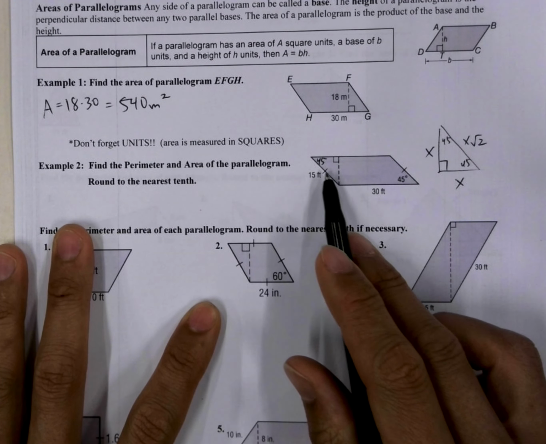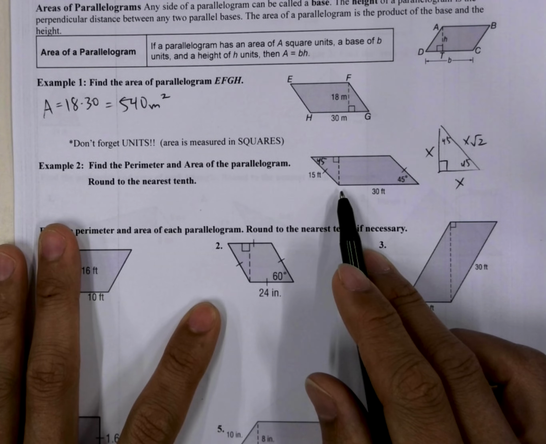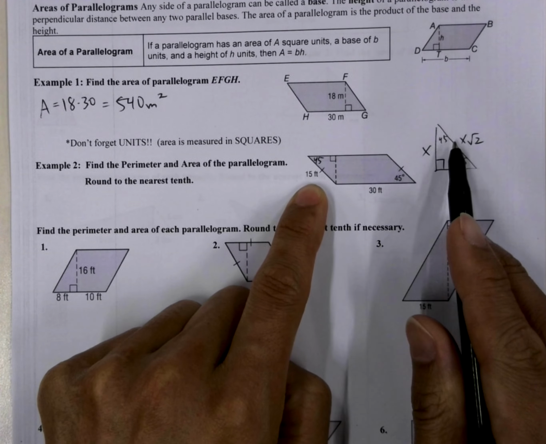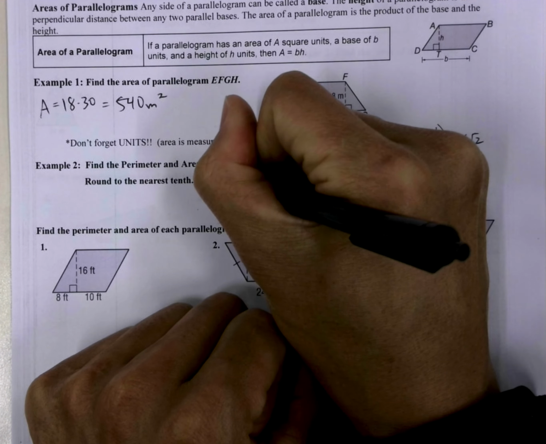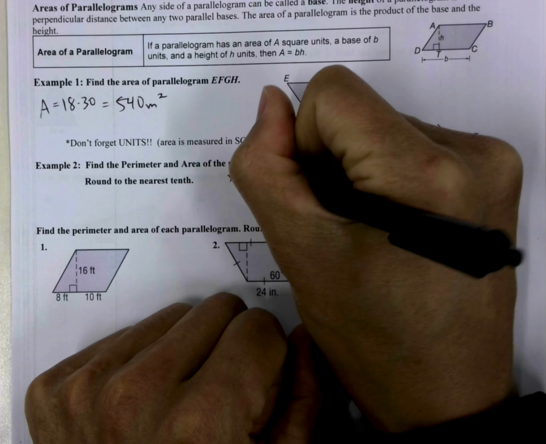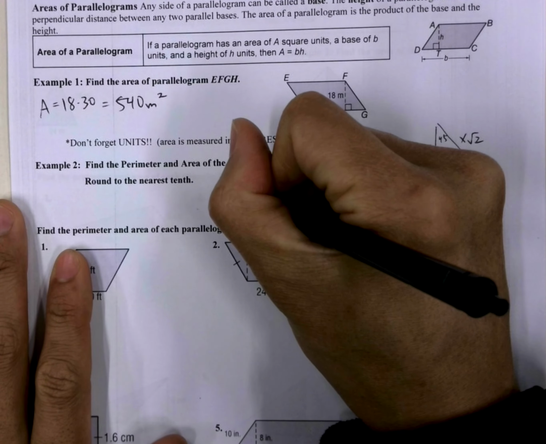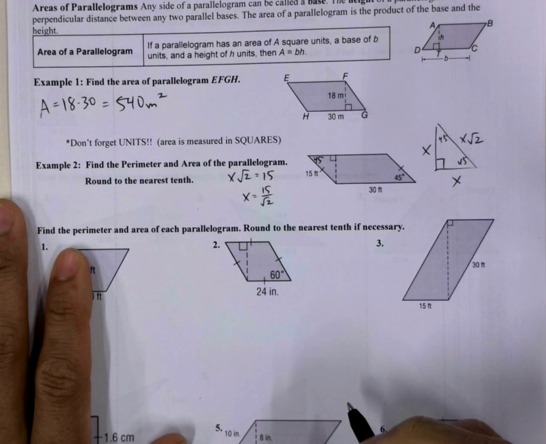We're given the hypotenuse of the 45, 45, 90 triangle. So we can find x by setting this hypotenuse equal to this hypotenuse. Right? So I'm going to do that here. I'm going to say x square root 2 is equal to 15. So I'm going to divide both sides by square root 2. So I get x is equal to 15 over square root 2.